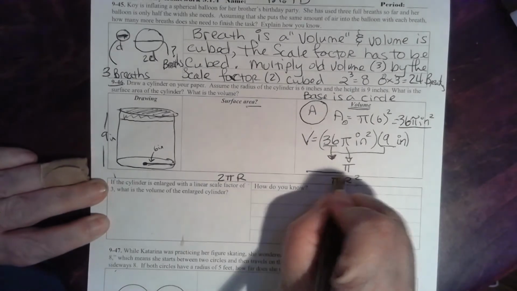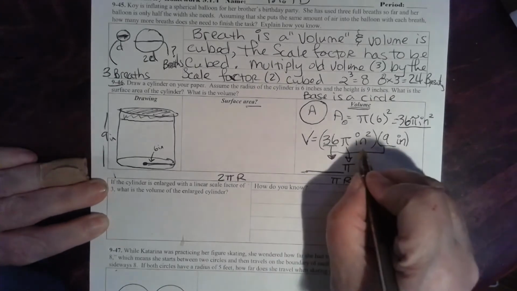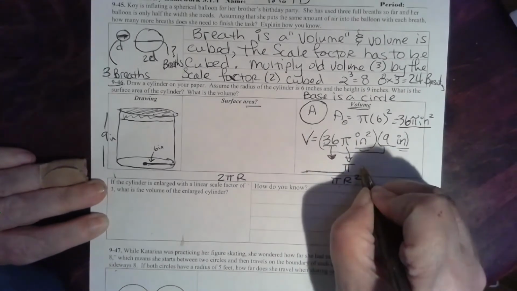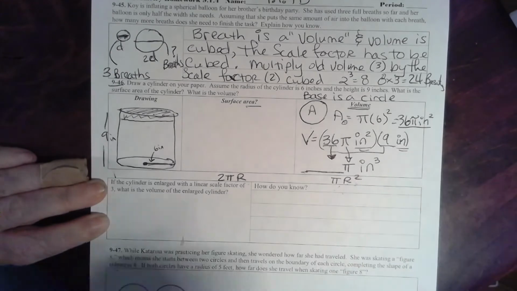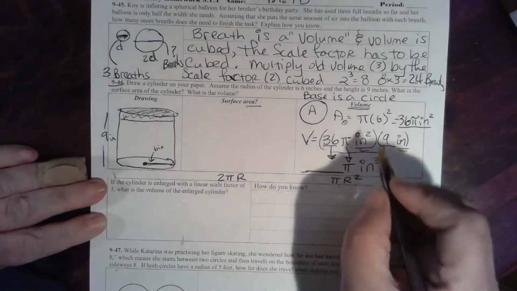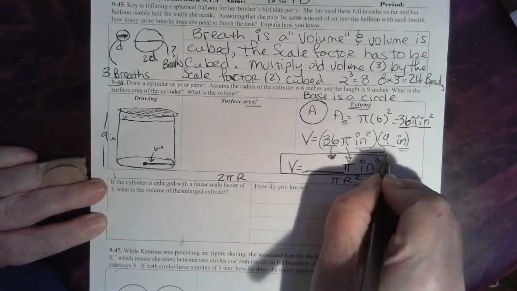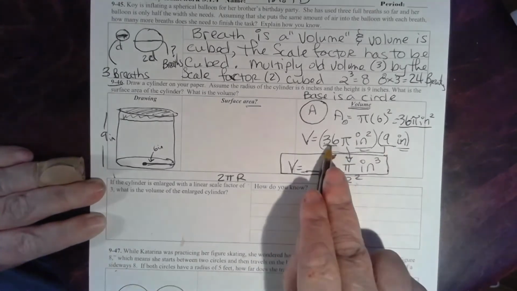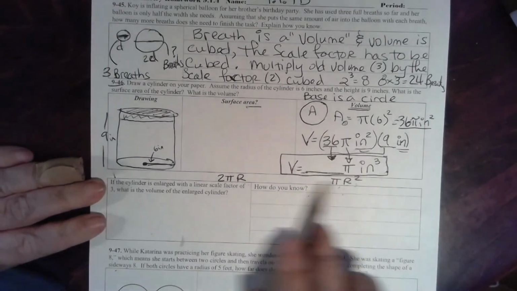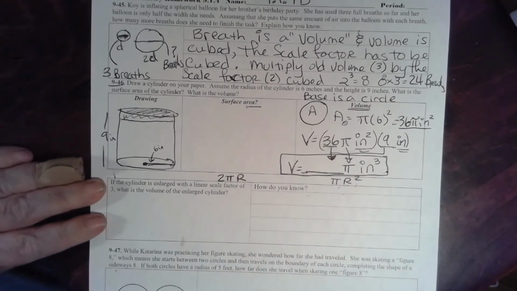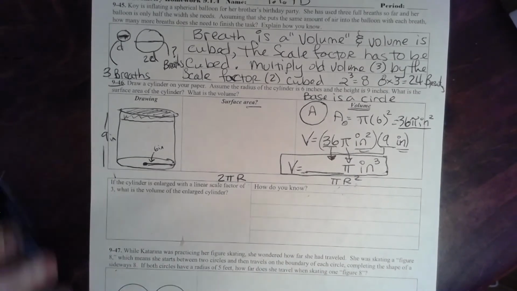So you find this number times pi, and then inches squared times inches. That's part of why we end up with the units cubed. So this is going to be my volume, or your volume, after you calculate whatever 9 times 36 is. Now this is an exact answer because we left pi as part of the answer.